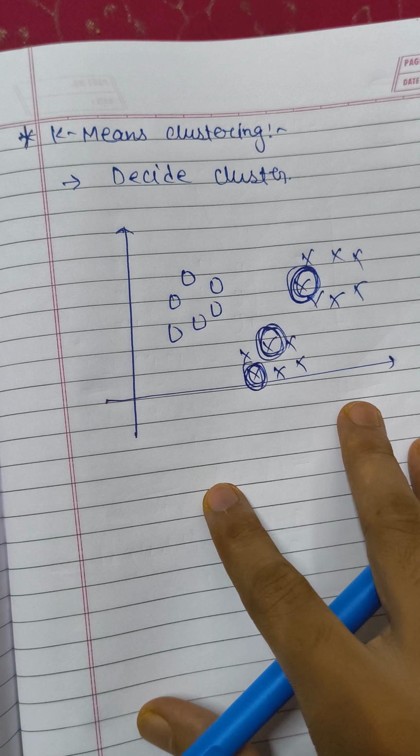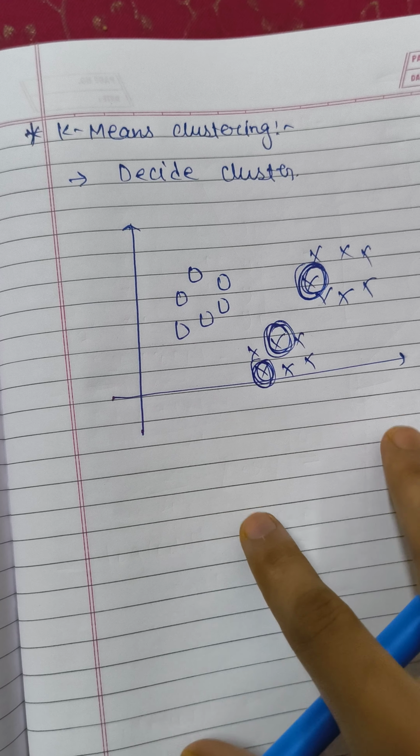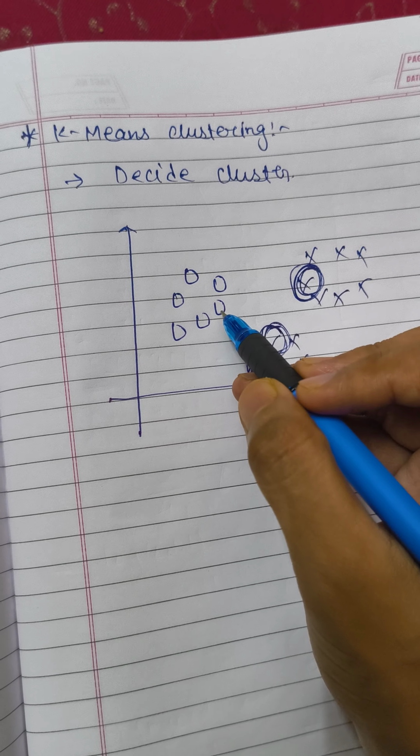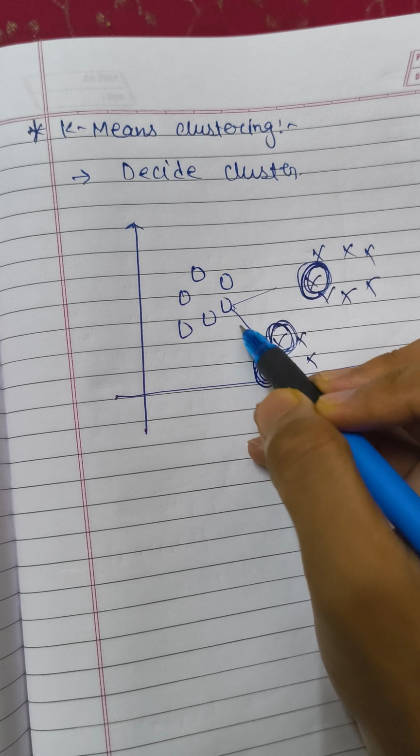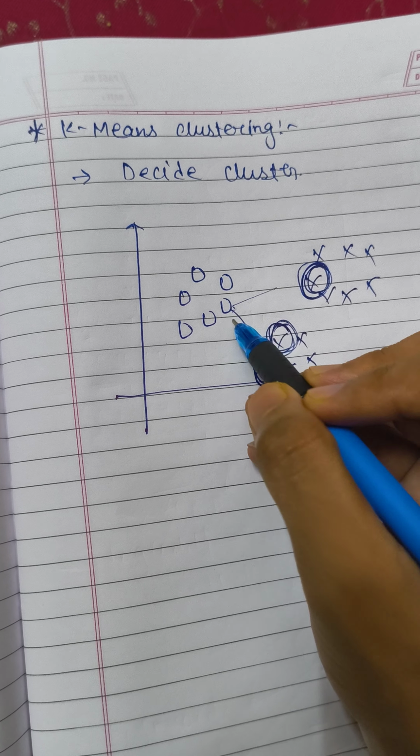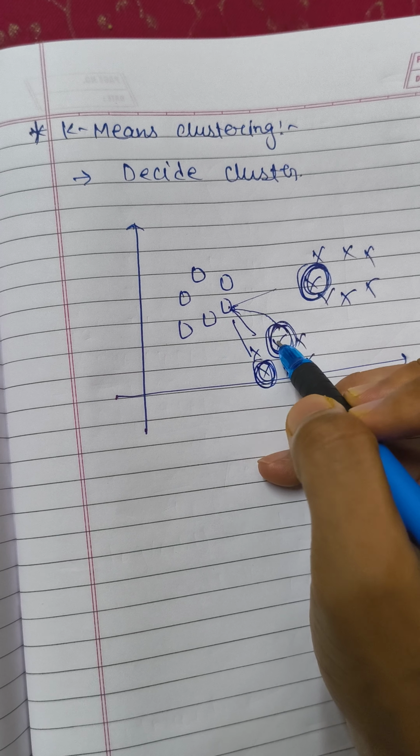Then we make clusters. We calculate the distance of each data point from each of the centroids, and suppose this data point is closer to this one, then it will be part of this cluster.